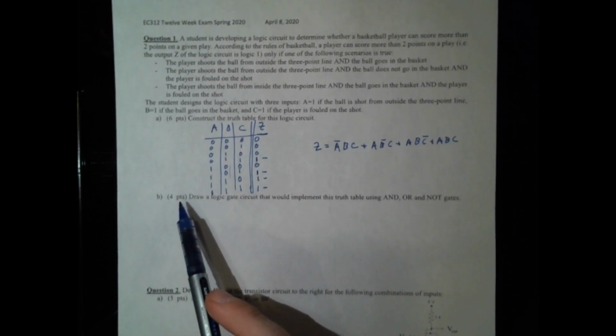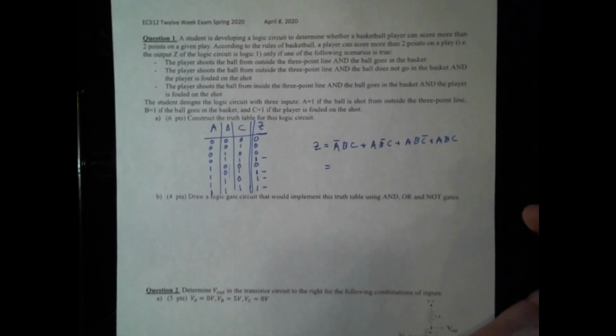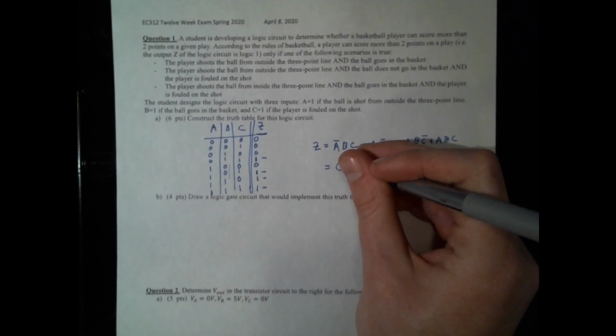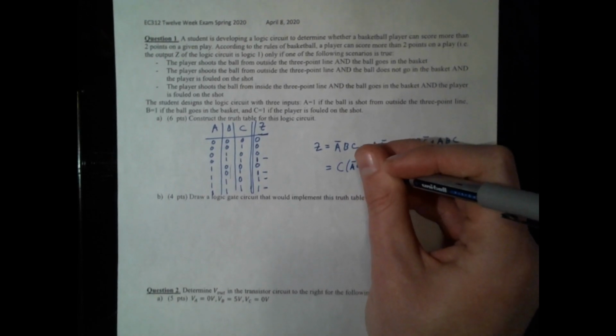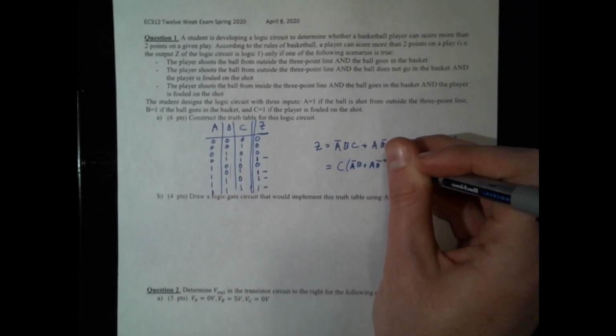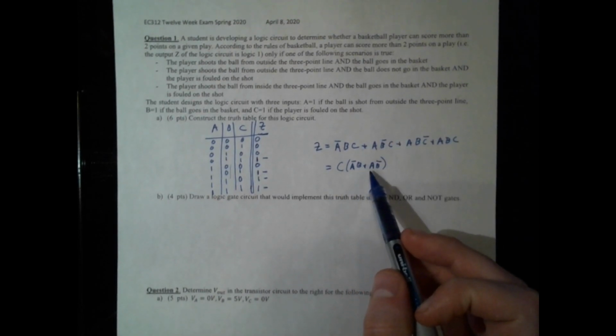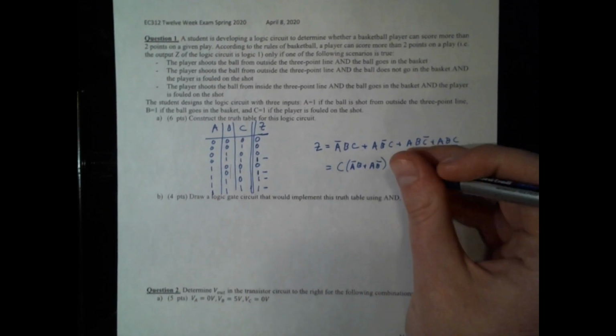Before I draw a logic gate, and by the way, this is not worth 4 points, this question in general. I would save this for the end if you're working on a test that has this type of question, because this is a very involved question for 4 points of your total score. But let's reduce this a little bit. We can see here that C is common between these two terms, so we can have C and A not B or A B not. So if you're fouled and you're either inside the line and it goes in, or you're fouled and it's outside the line and it doesn't go in, you have a chance.